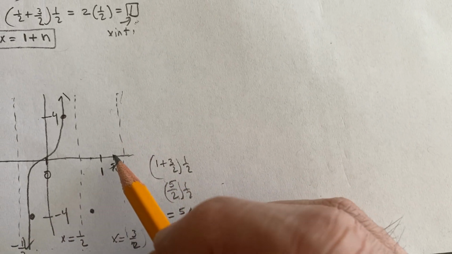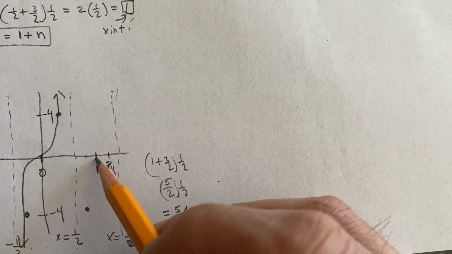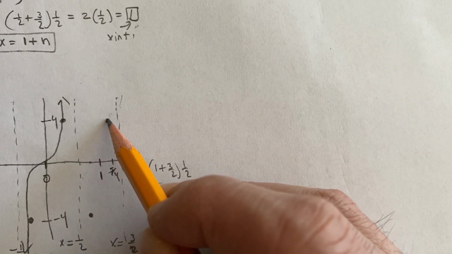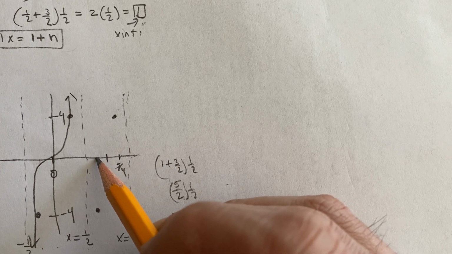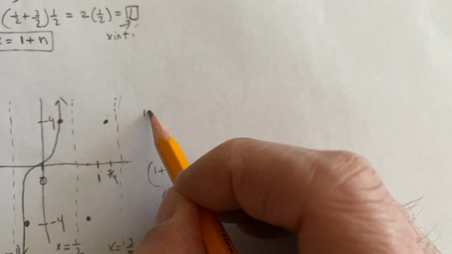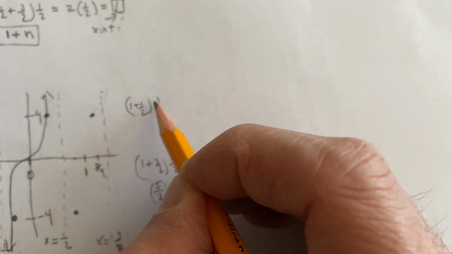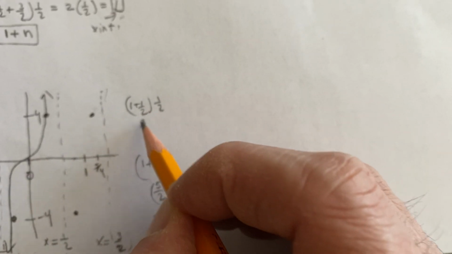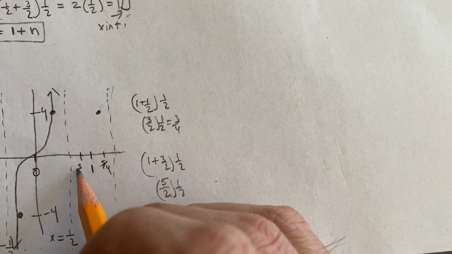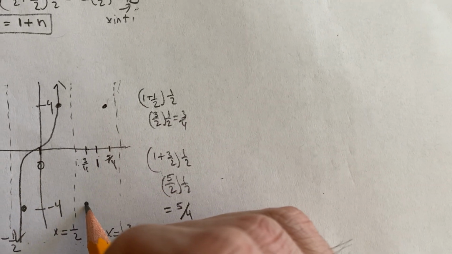The key is I want you to see that the midpoint between the x-intercept and the vertical asymptote goes up to the positive amplitude. This midpoint right here goes down to the negative amplitude. You could do 1 plus 1/2 and divide that by 2 as well, which is 3/4. So this coordinate right here is 3/4. So at 3/4, it's going to go down to -4.